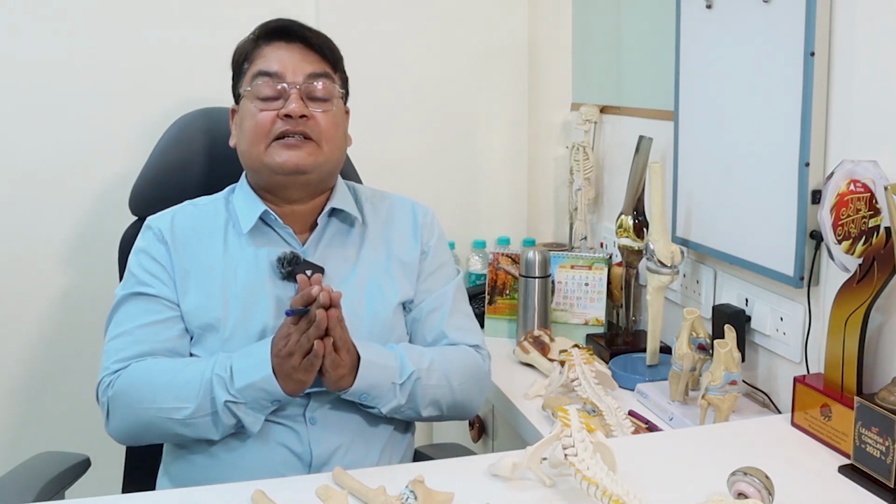Other than that, there can be rheumatoid arthritis, primary osteoarthritis. Whatever may be the cause of destruction of the hip joint, we have to replace it. And the surgery is similar in all the cases. So basically in advanced arthritis of the hip, we do hip replacement. Hip replacement takes away all the pain and restores normal movement.